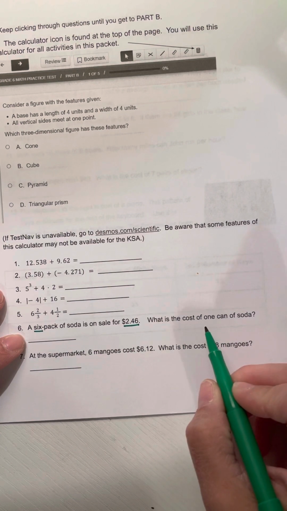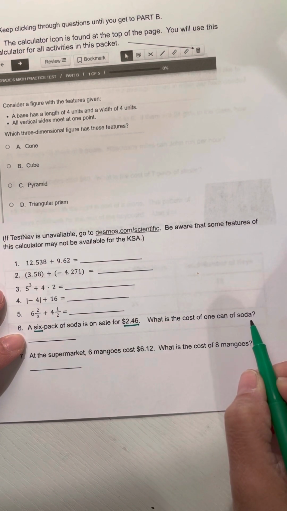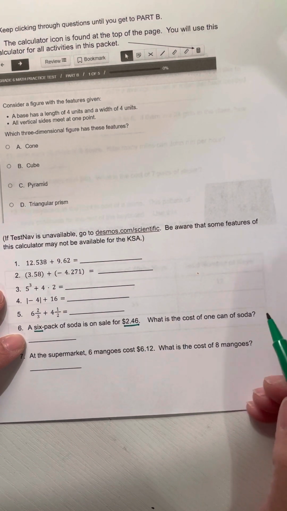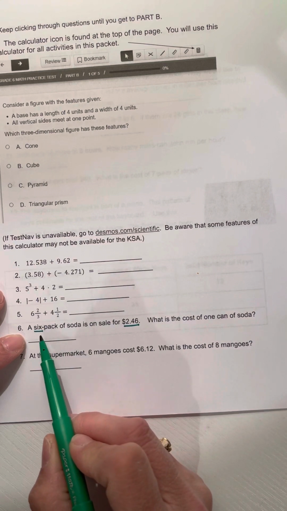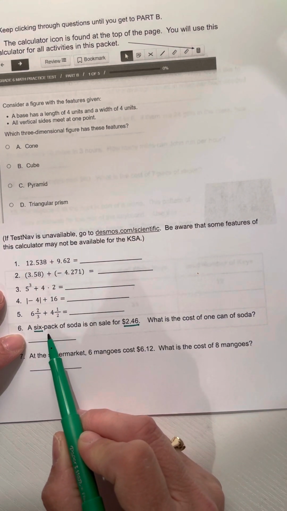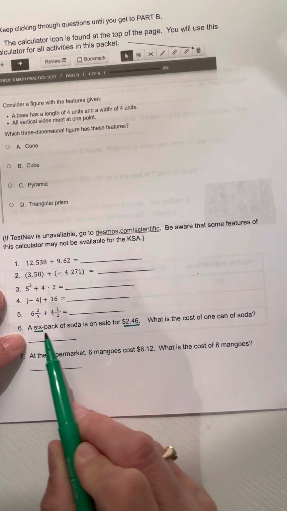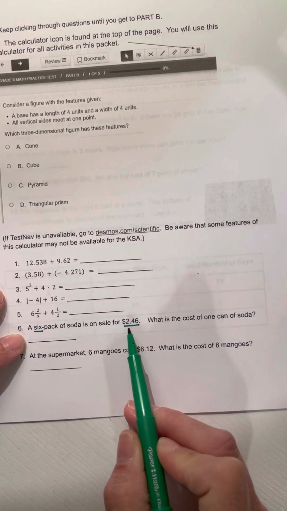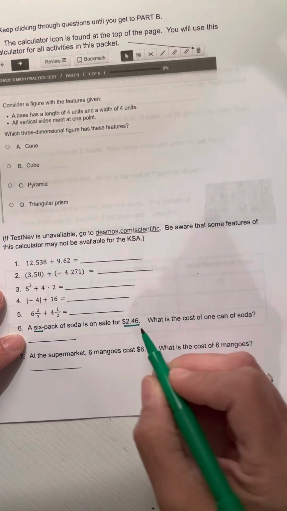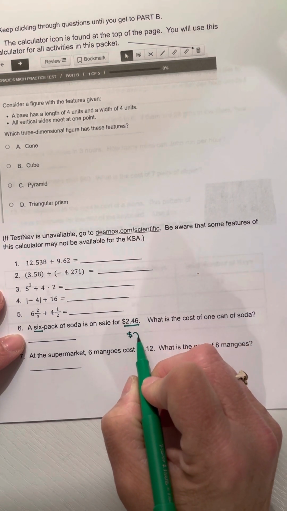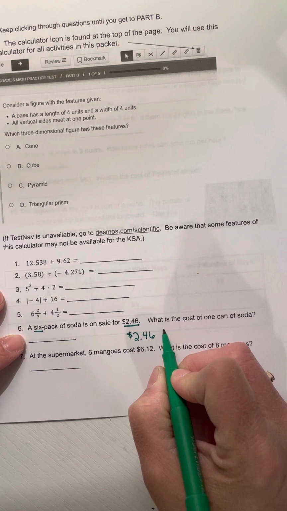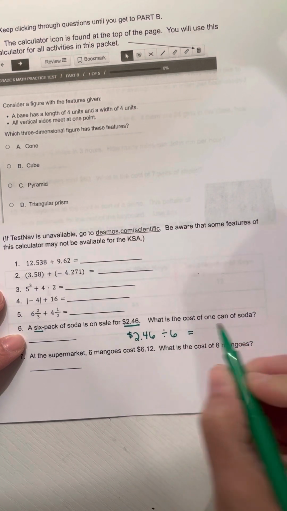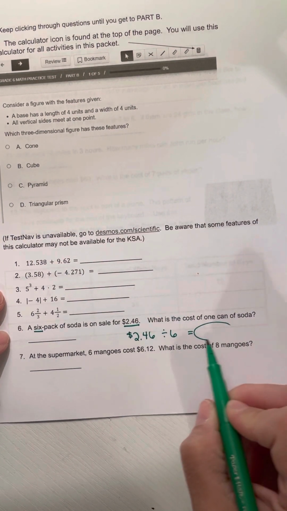Then it says, what is the cost of 1 can of soda? So we are trying to find the cost of 1 can of soda. This is called a unit rate. And the way you find a unit rate is you decide if you're going to do packs or sodas per dollar or dollars per soda. Well, when I go buy sodas, I want to know how much they are each. So we're going to dollars per soda. That means you would take $2.46. You would divide by 6. And that gives you the unit price. That's how much for 1 can.